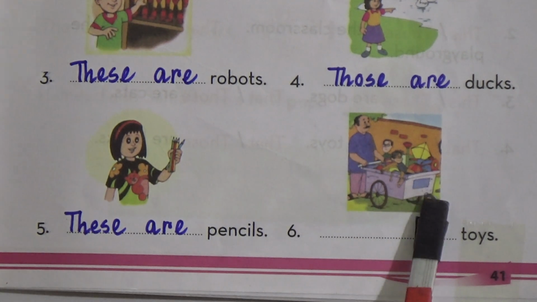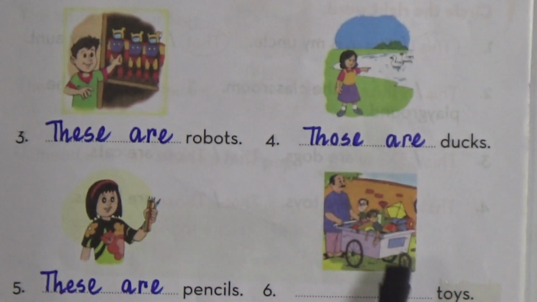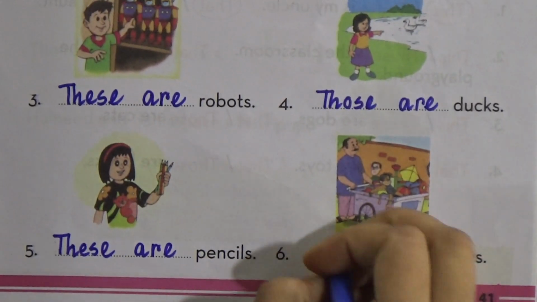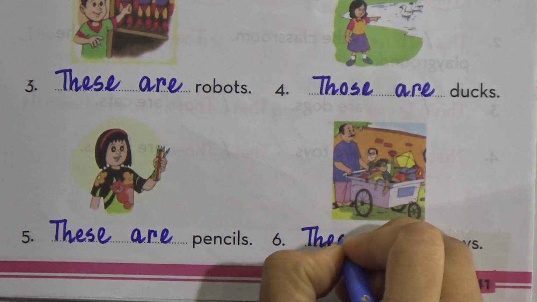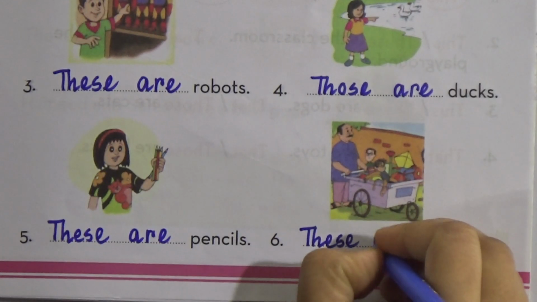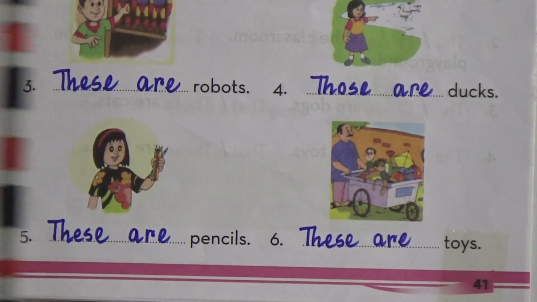Now here we can see that a man is taking some toys. So are the toys far from him or near him? Near him. Yes, right you are. These are near to him. So we will write these are toys.